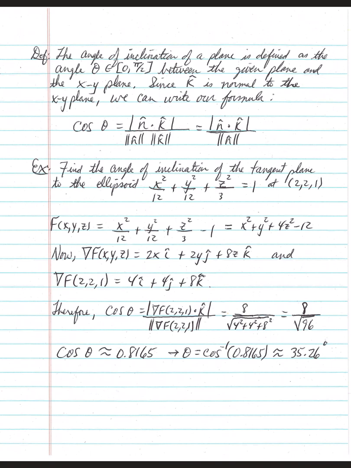And since k is a standard unit vector in the z direction, its magnitude is equal to 1. So we can simplify this and do the absolute value of the dot product of our gradient with the standard unit vector k. We're going to dot those, absolute value if required, if it's negative, over the magnitude of our gradient. And let's get to it.